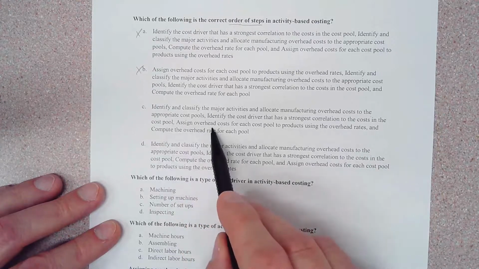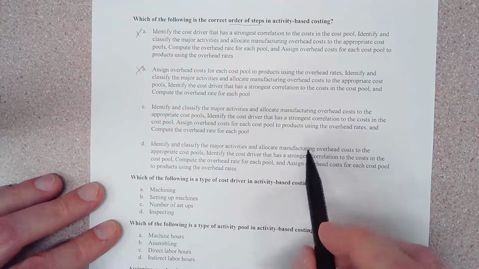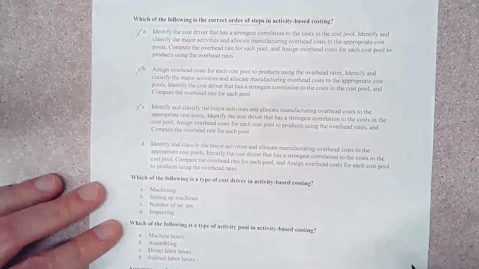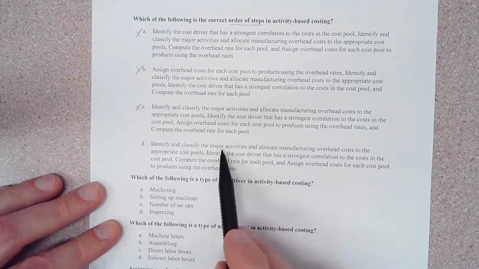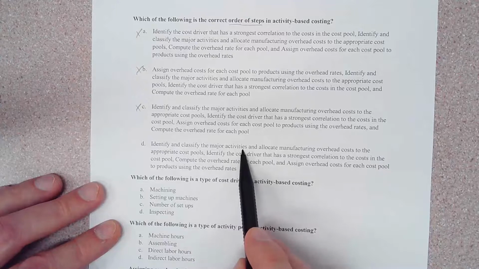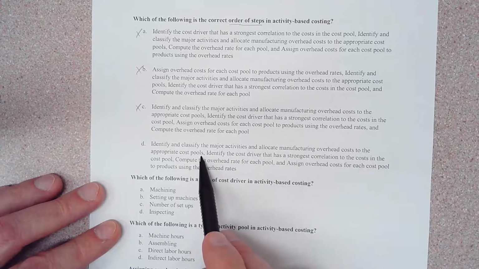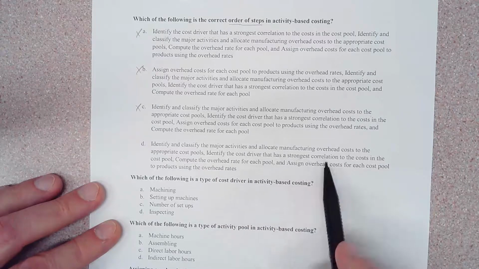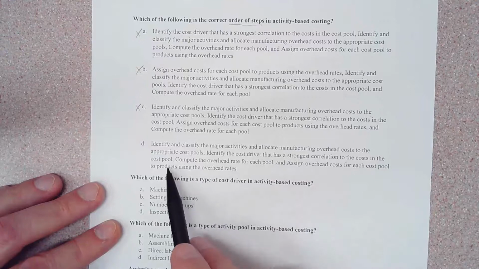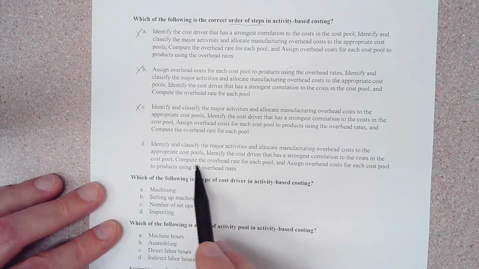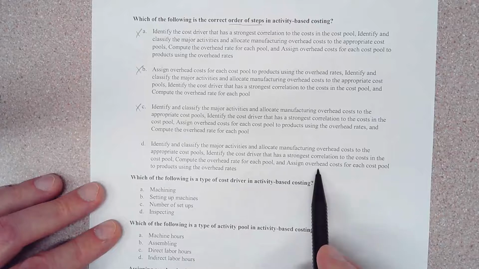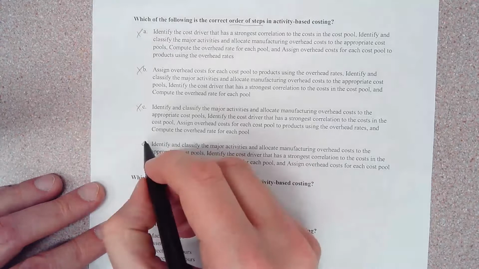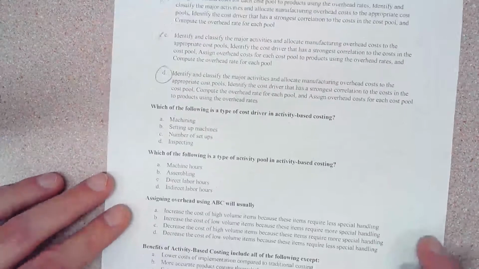Assign overhead costs for each cost pool. Here we have a problem. That is not the next step, so this is going to be wrong too. So hopefully D is correct. Identify and classify major activities and allocate manufacturing overhead costs to appropriate cost pools. Very good. Identify the cost driver that has the strongest correlation to the cost. That is definitely the right answer. Very good.